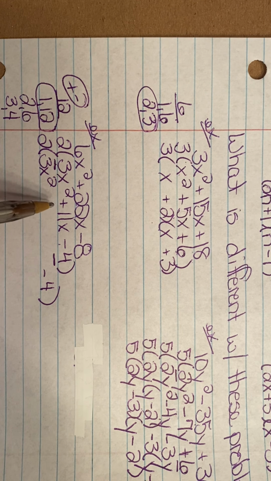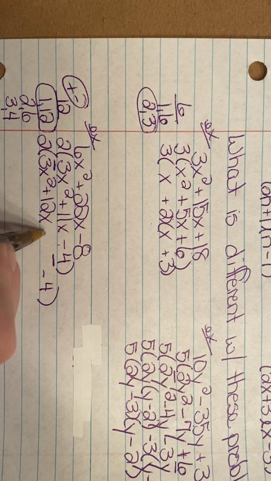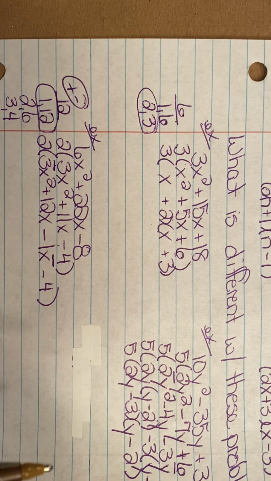We want the answer to be positive, and we know when we have a positive and a negative added together, we subtract and keep the sign of the larger. So because we want the answer to be positive, that means the 12 is going to be positive. So we're going to put plus 12x minus 1x, and now we're going to try to factor by grouping.